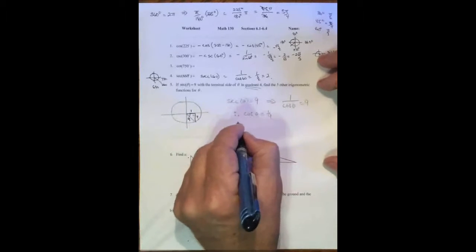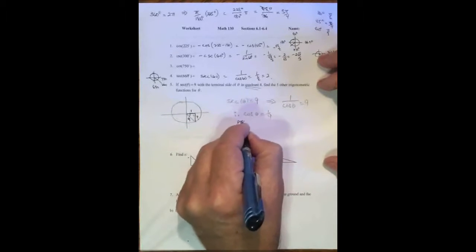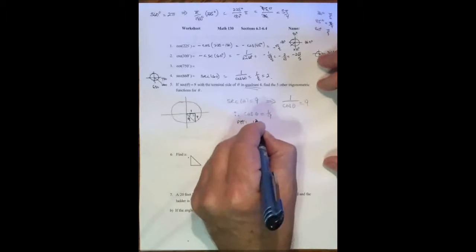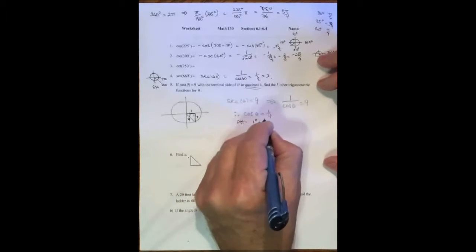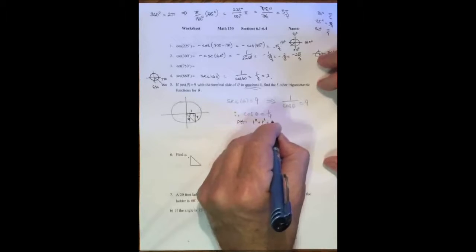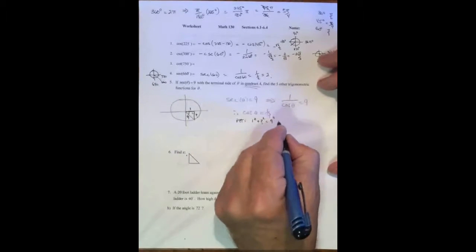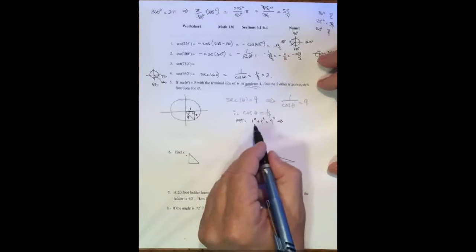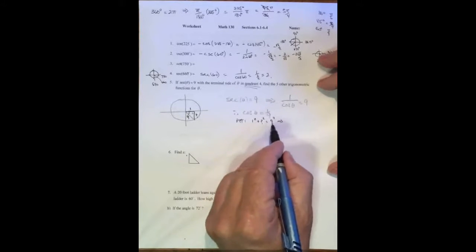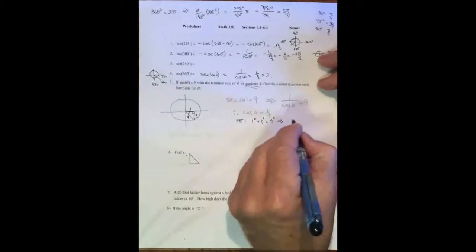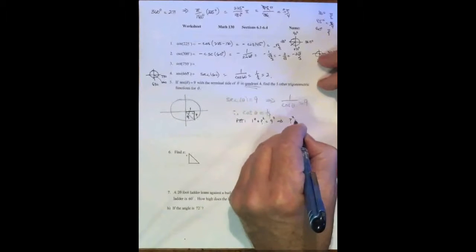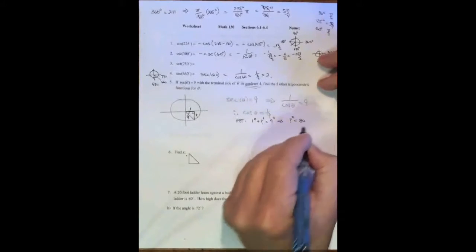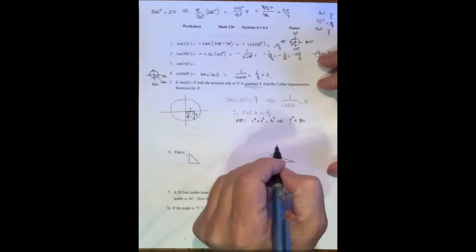So by the Pythagorean theorem, I have 1 squared plus the question mark squared has got to equal 9 squared, right? This is a leg squared, hypotenuse squared. So I get question mark squared has to be 80. 9 squared is 81, subtract 1.